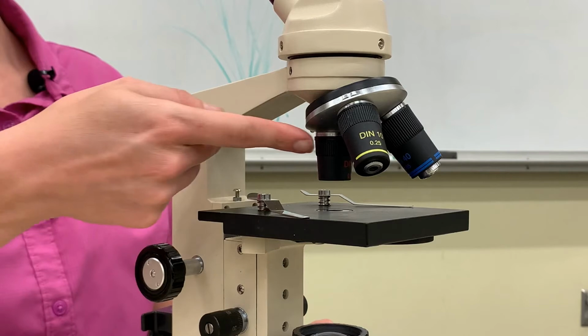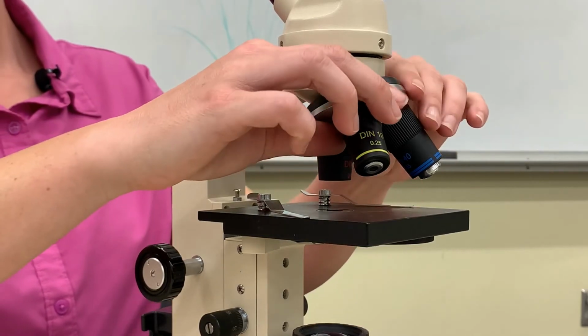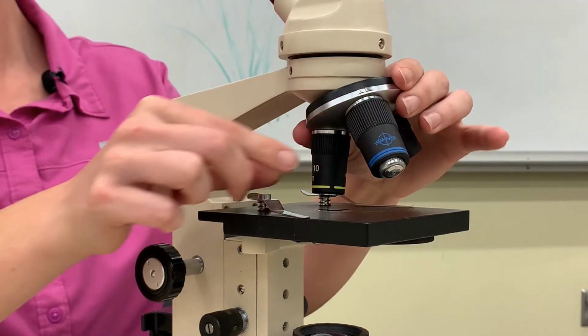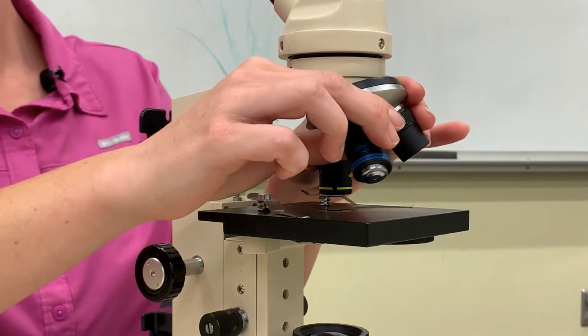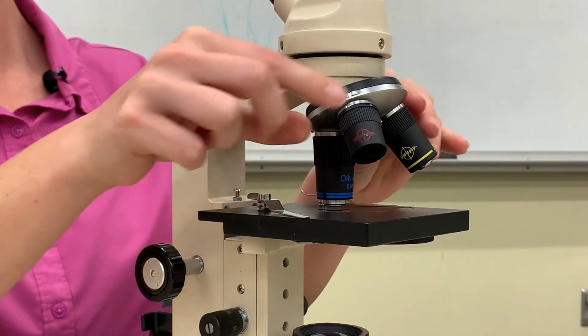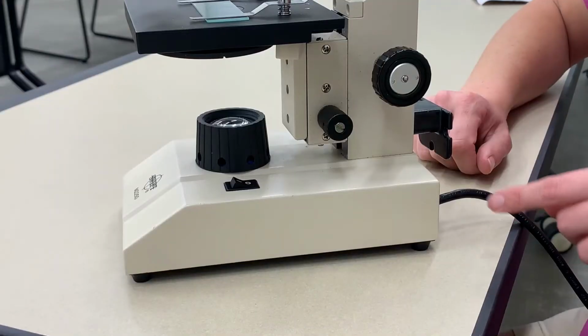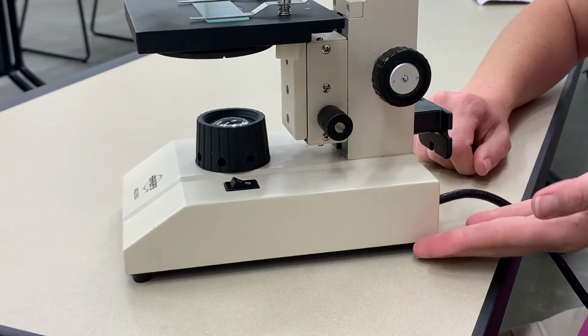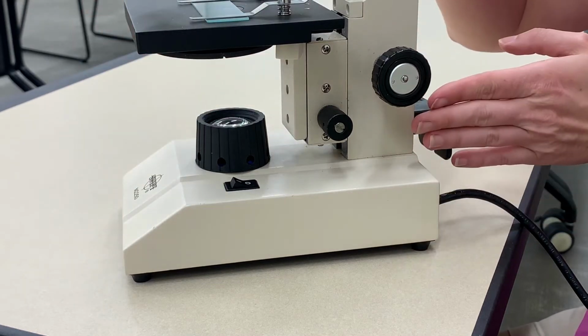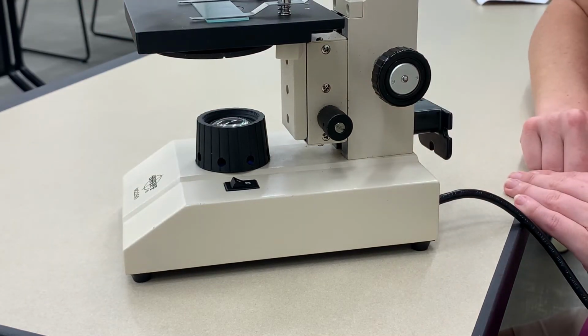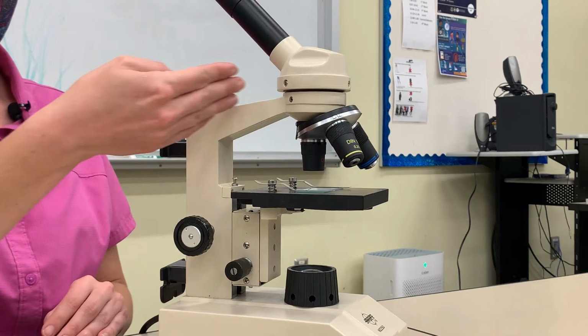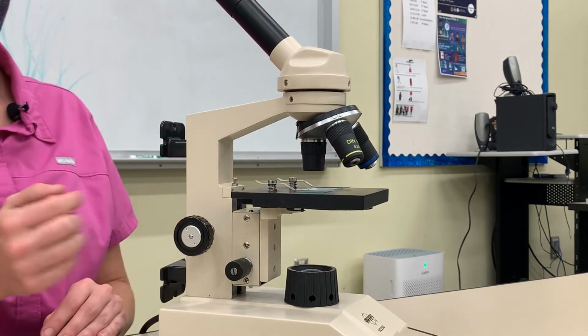Next, we have the objective lenses. These lenses bend light to magnify the object you're looking at. The microscopes we'll be using have 3 different magnification strengths. This is the base of the microscope. It supports everything and contains all the electronics. Here the arm supports the lenses and stage.